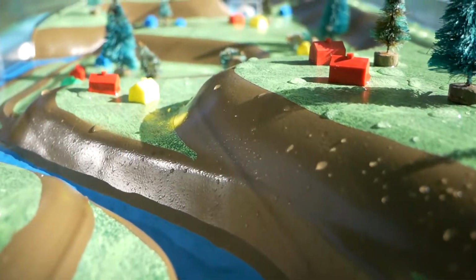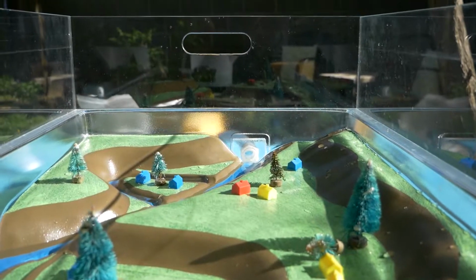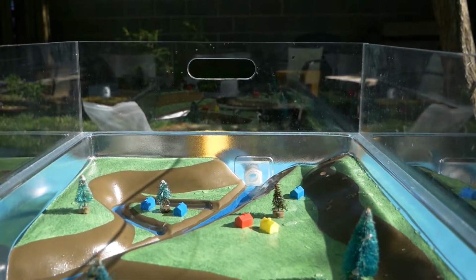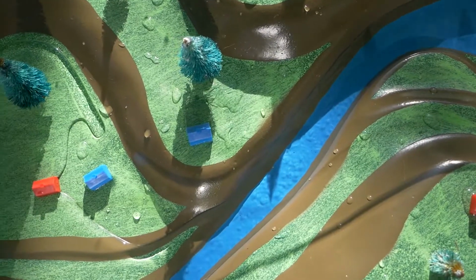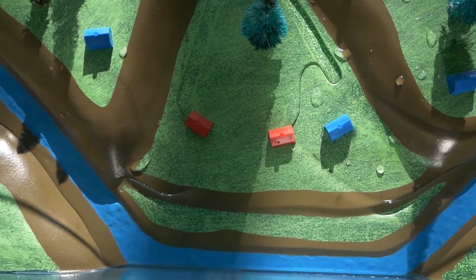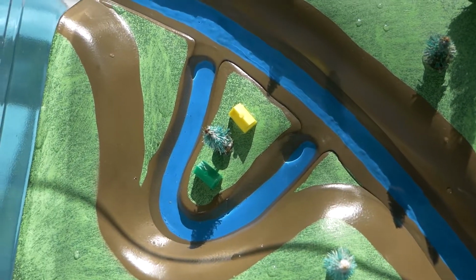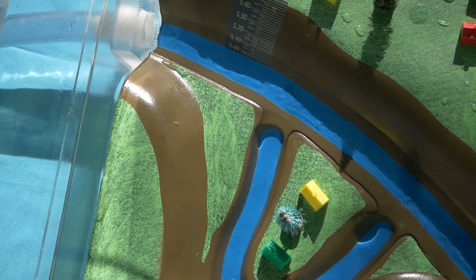Our stormwater model is made up of plastic and acrylic, and has a beautiful little community of tiny Monopoly houses dotting the landscape. The river that runs through this community fills up with water from the various types of land uses that we see at the top of the model. For each type of land use that we use, we'll be pouring the same amount of water into the simulation.